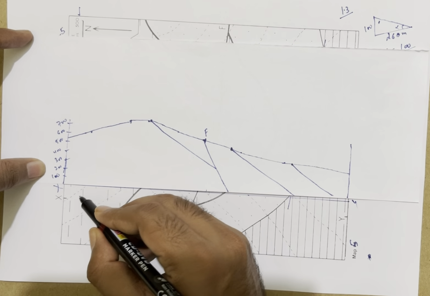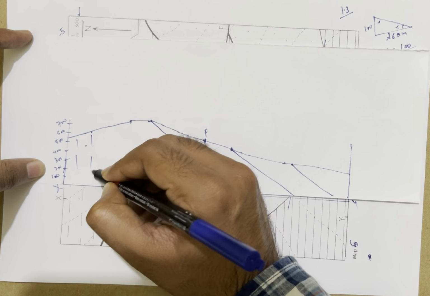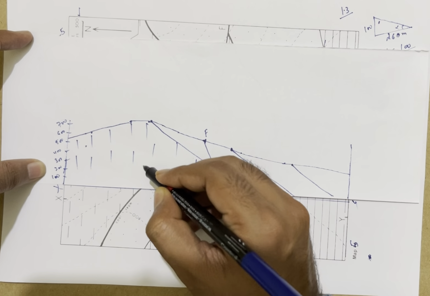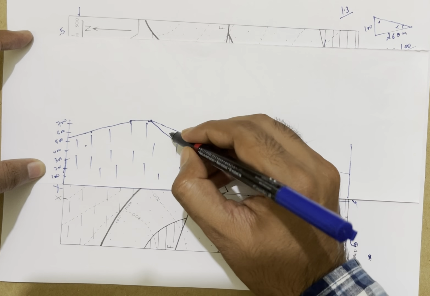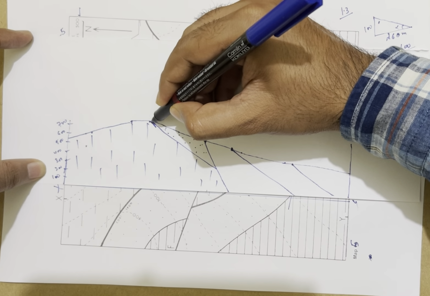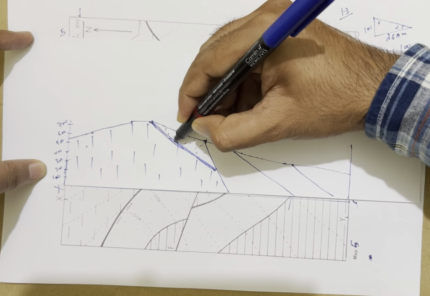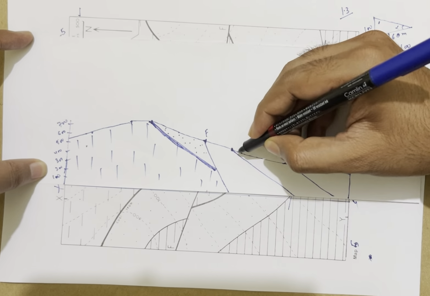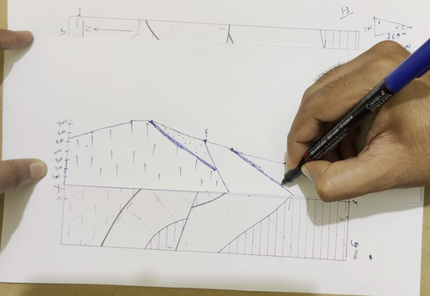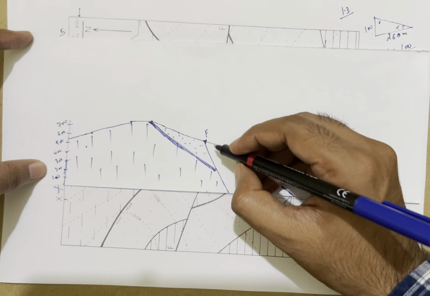Now these lines are dotted ones. This is our coal seam, this is again our coal seam, and we are getting the same bed.